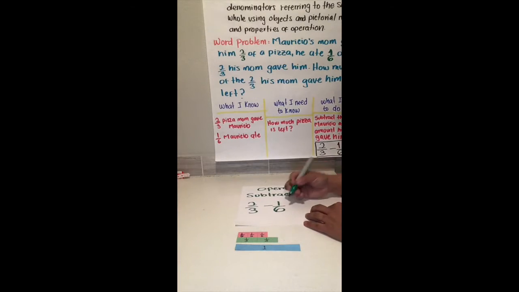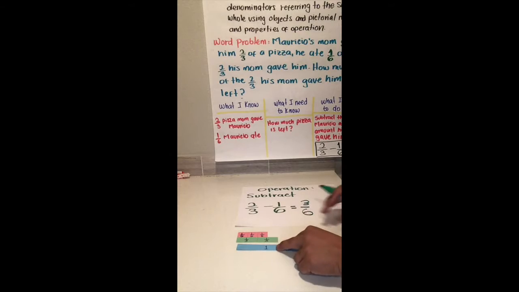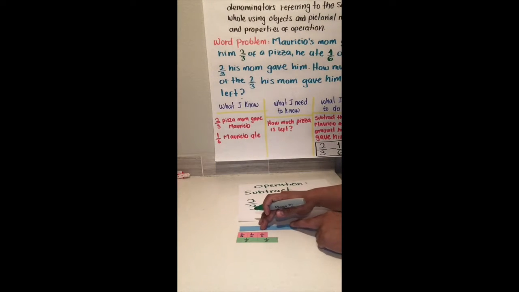So I already know that 2/3 minus 1/6 is equal to 3/6. And 3/6 is also equivalent to, let's say, 1/2.